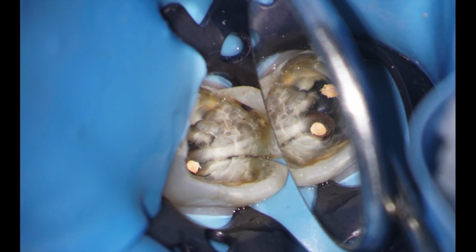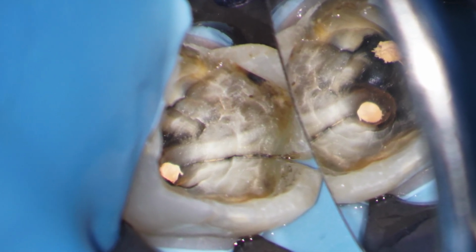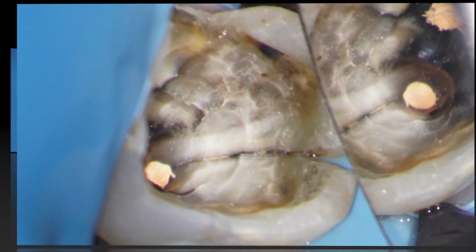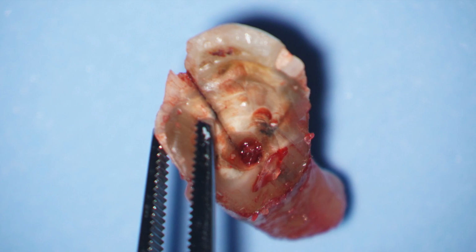Further investigation was carried out under the operating microscope, and here at high power you can see that the crack propagates to the orifice of the distal canal. Once I'd removed some GP, it was obvious that the crack was descending down the root, and unfortunately there's only one recourse for a tooth like this. It has to be extracted. And here sadly is that distal root, with the crack very evident.